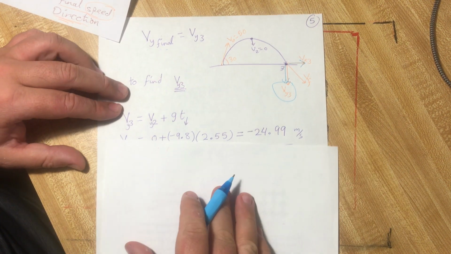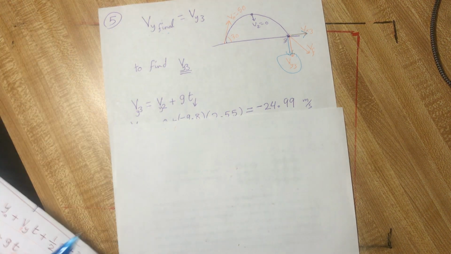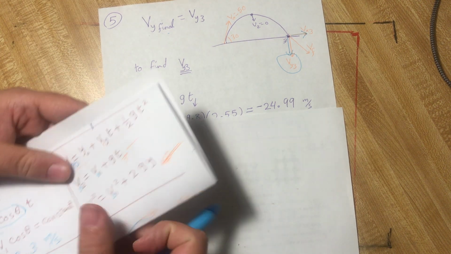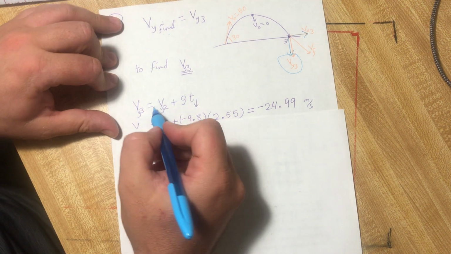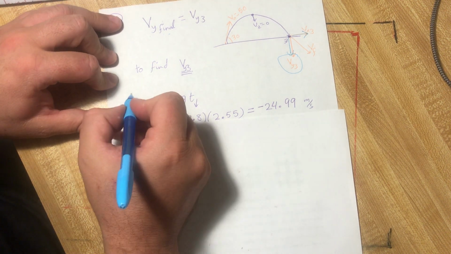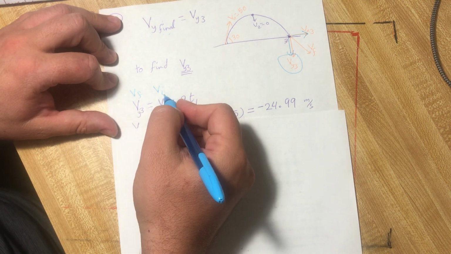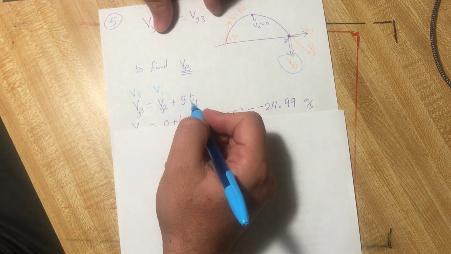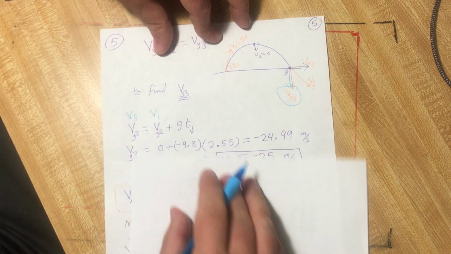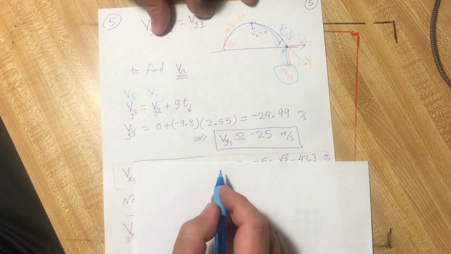To find vy3, we need to use this simple second equation: v next is equal to v before plus the acceleration multiplied by the time between the 2 points. The time between these 2 points is t going down.